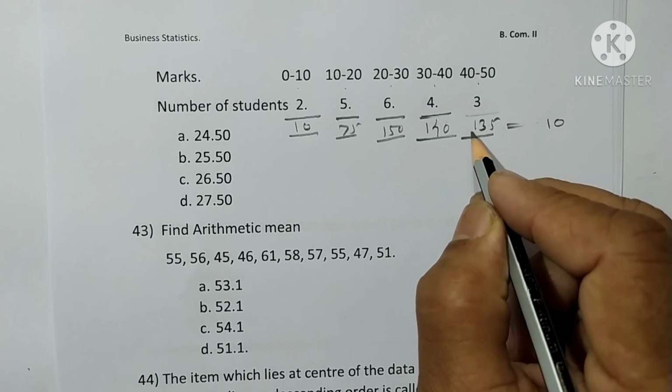Question 43. Find the arithmetic mean. Just here also we have to add and divide by the number of items. The total of this is 531 and the number of items is 10. The answer comes 53.1. You may also use calculators. The answer is A here.